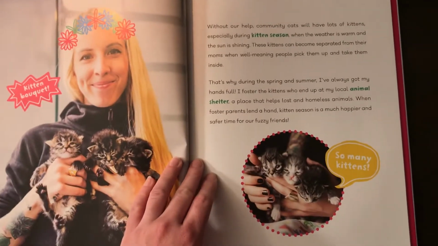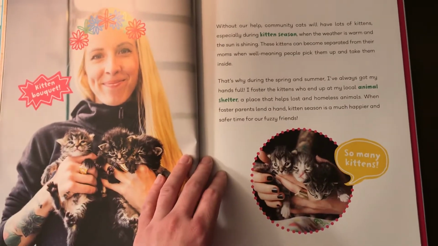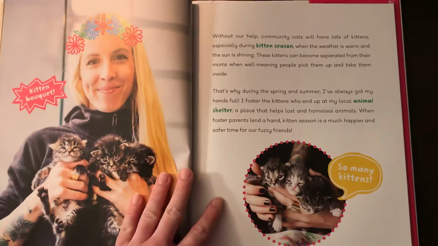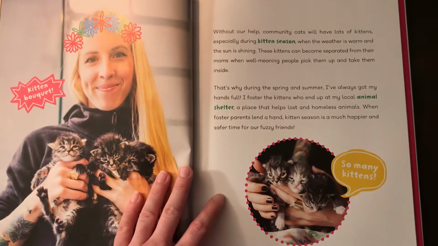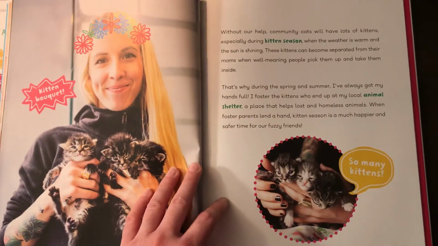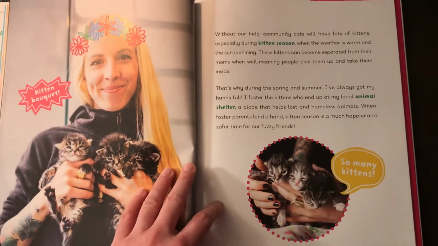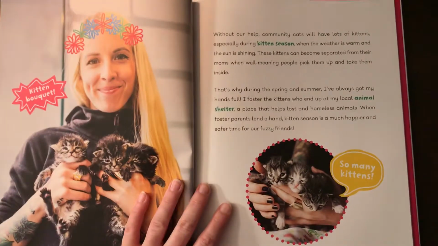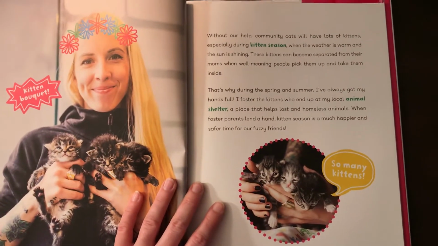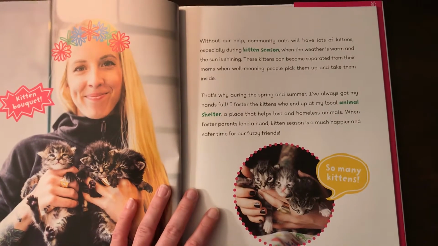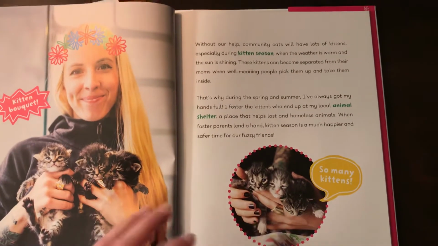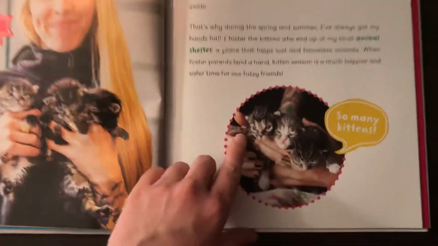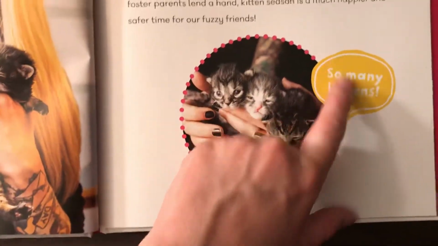Without our help, community cats will have lots of kittens, especially during kitten season when the weather is warm and the sun is shining. These kittens can become separated from their moms when well-meaning people pick them up and take them inside. That's why during the spring and summer, I've always got my hands full. I foster the kittens who end up at my local animal shelter, a place that helps lost and homeless animals. And when foster parents lend a hand, kitten season is a much happier and safer time for our fuzzy friends. And the speech bubble says, so many kittens.